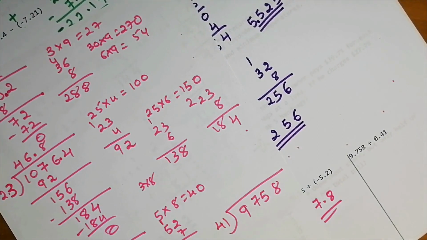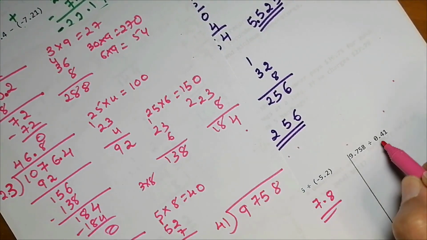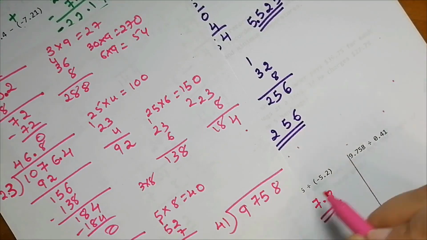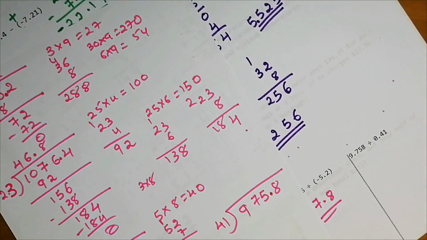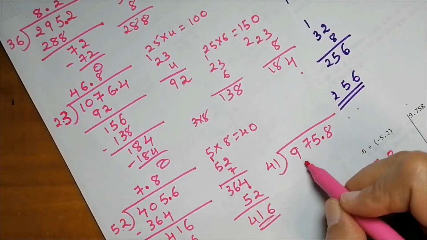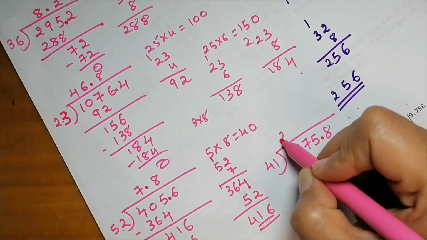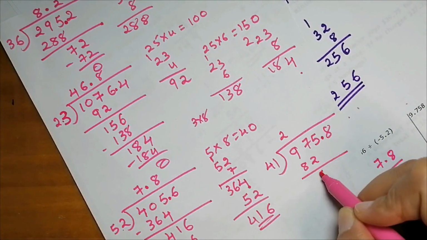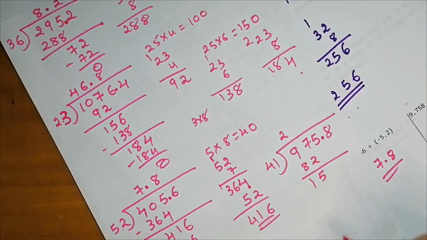Okay, shifting 2 digits, right? This decimal is shifted 2 digits. So even here I'll do the same thing. So my decimal will be here now. Okay, so 41 and this is 97, right? So it's simple, twice it's 82, right? This gives us the remainder of 15. We take this 5 down here.